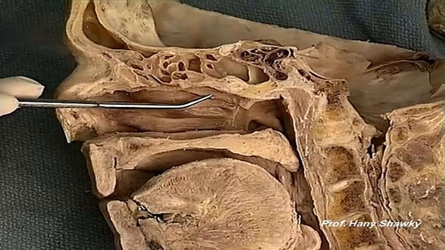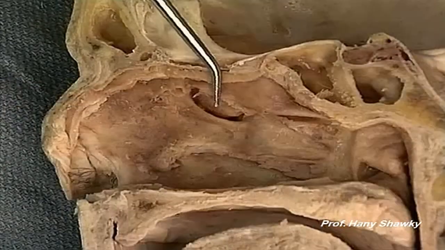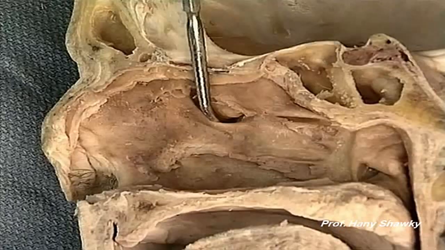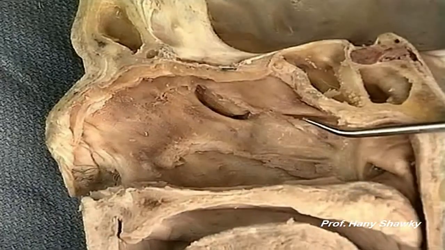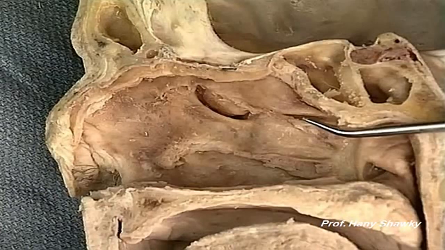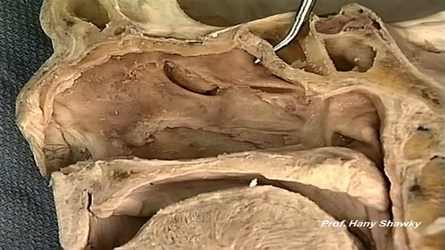and the superior concha. When the middle concha is removed, we can see the bulla ethmoidalis made by the middle ethmoidal sinus. Below it is the hiatus semilunaris, where the maxillary sinus opens. And this is the infundibulum, which receives the openings of the frontal air sinus and the anterior ethmoidal. This is the superior meatus, where the posterior ethmoidal sinus opens. And this is the sphenoethmoidal recess receiving the opening of the sphenoidal air sinus.